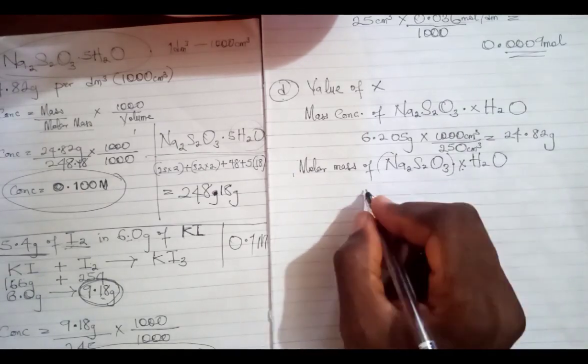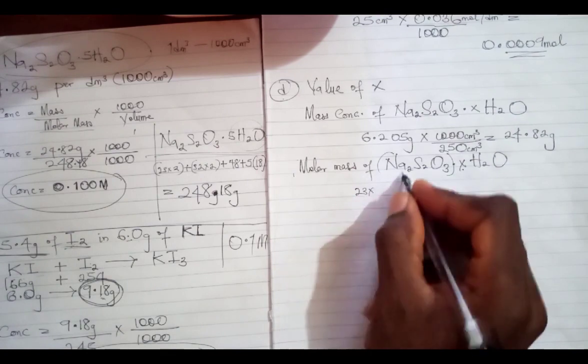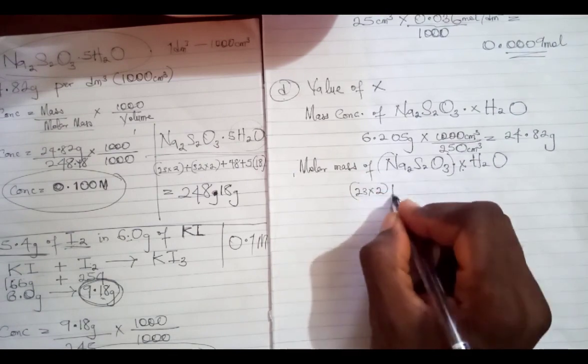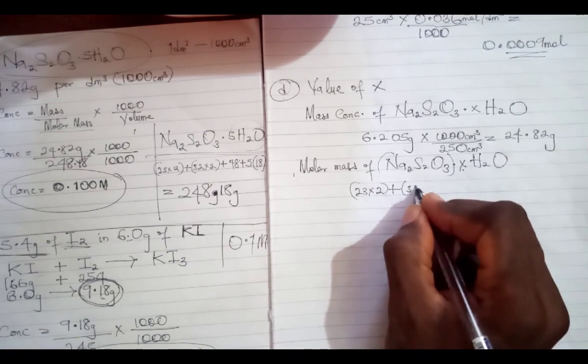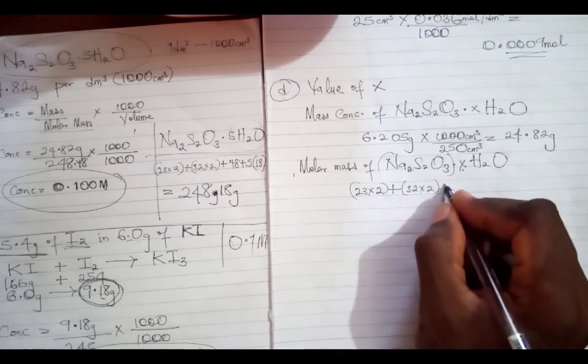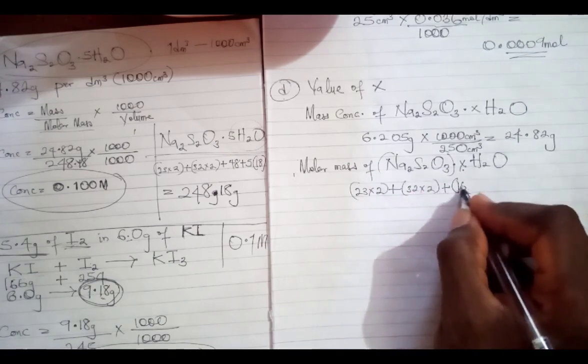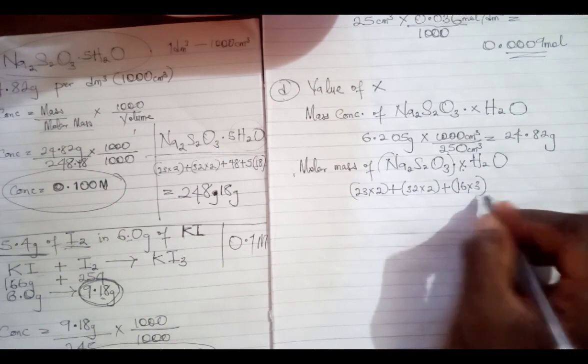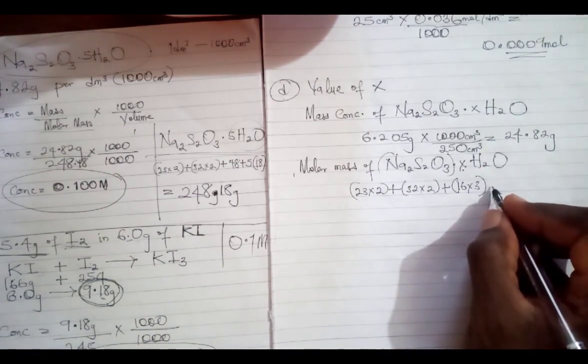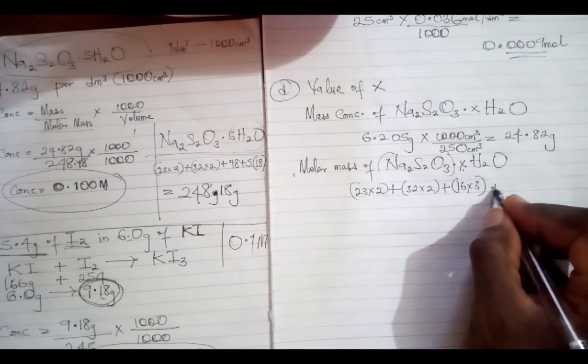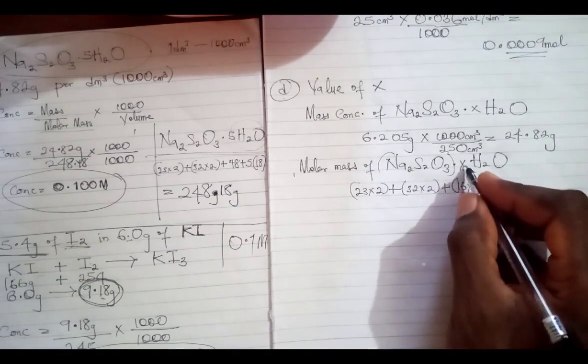Sodium is 23 times 2, plus sulfur is 32 times 2, plus oxygen is 16 times 3, okay, plus water is unknown here.